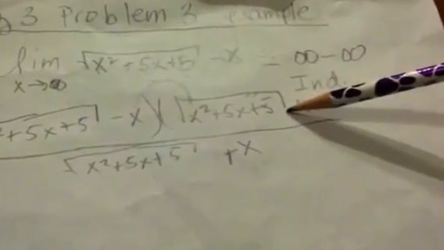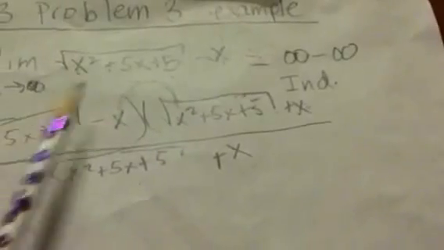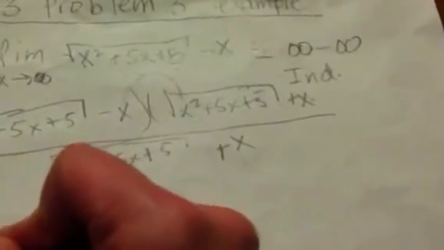plus x. Okay? And when we FOIL this out, the middle terms are going to cancel because we have a negative x times the square root of x squared plus 5x plus 5 and a positive square root of x squared plus 5x plus 5 times x. So those two terms will cancel, and we'll be left with the square root of x squared plus 5x plus 5 times itself, which means we no longer have square roots.